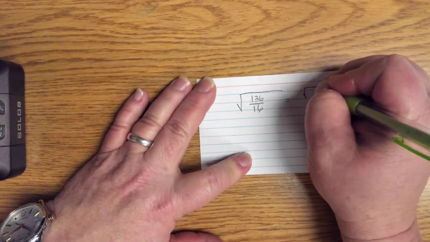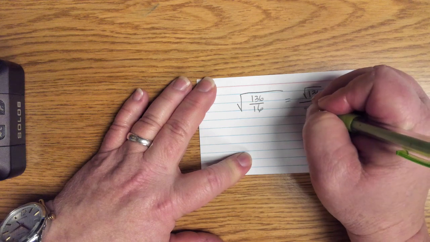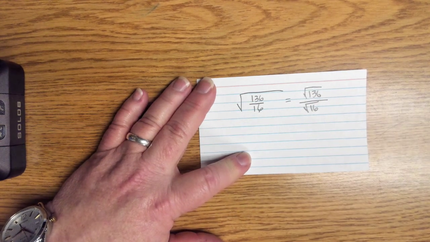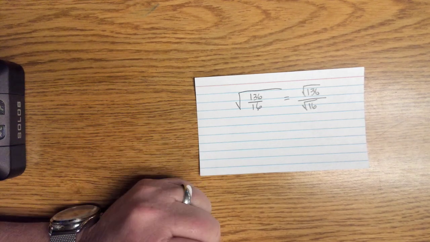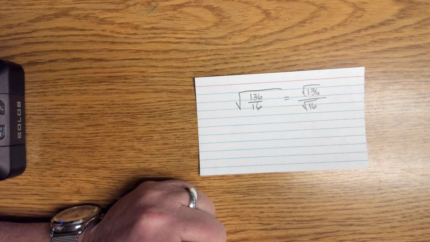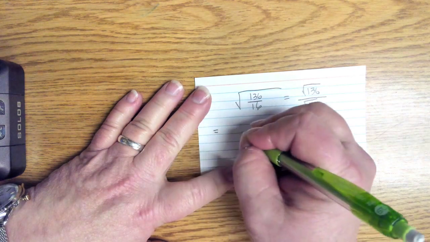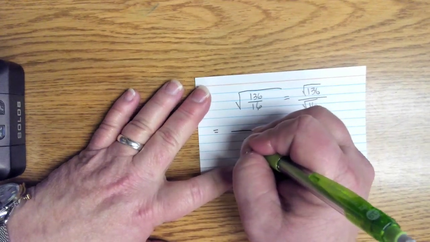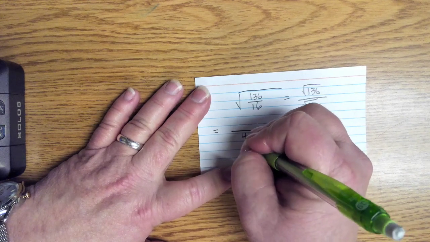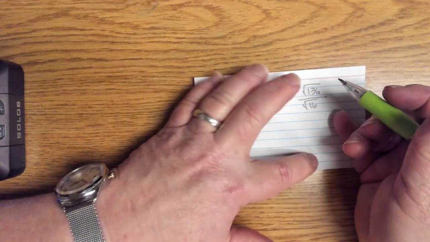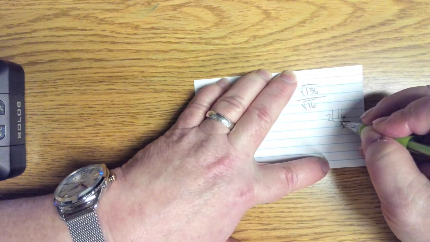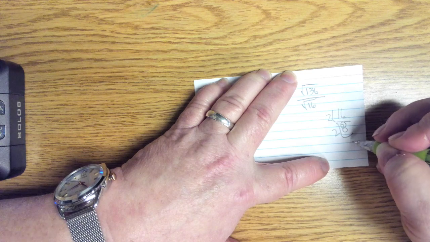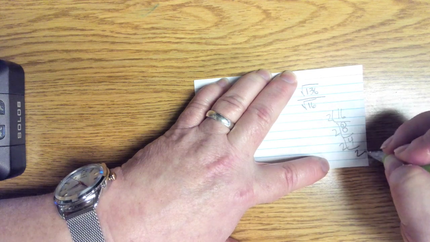You can look at this as the square root of 136 over the square root of 16. That's the easiest way for me to look at it. I already know what the square root of 16 is. Do you? What is it? 4. So I can say that I am going to have a 4 here. Or I could come over here and do 16, and I would get 2 and that would give me 8 and 2, and that would give me 4, and then I'd have 2 and 2, wouldn't I?